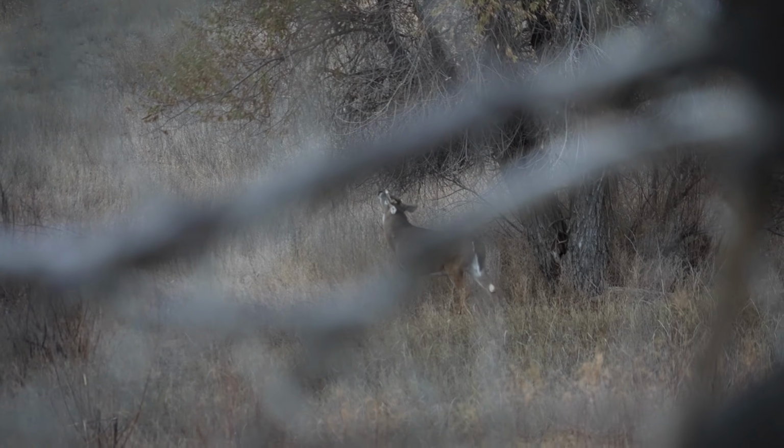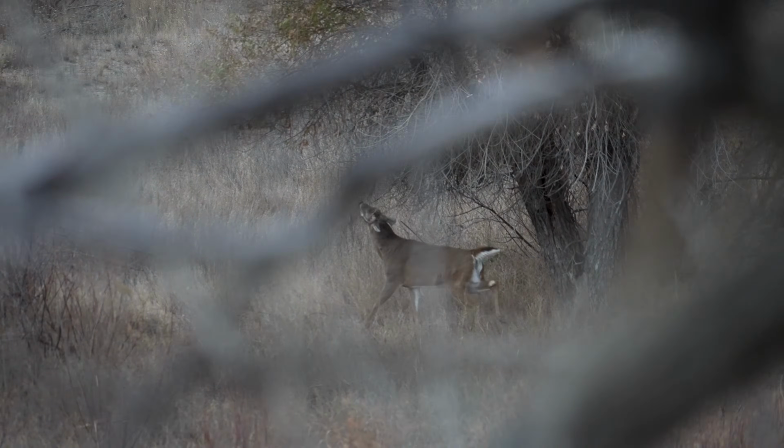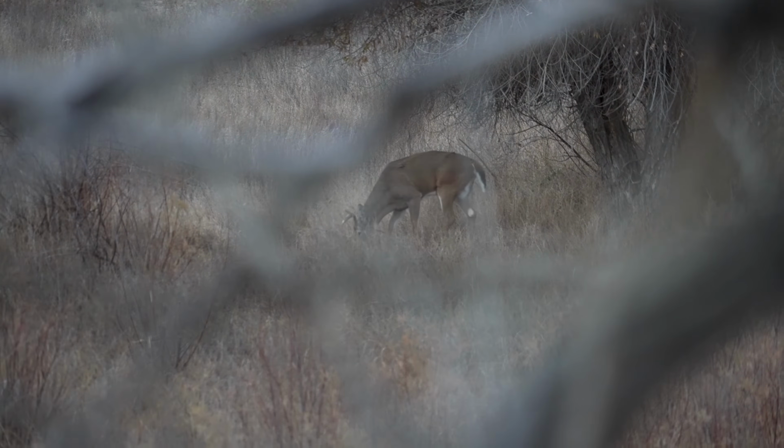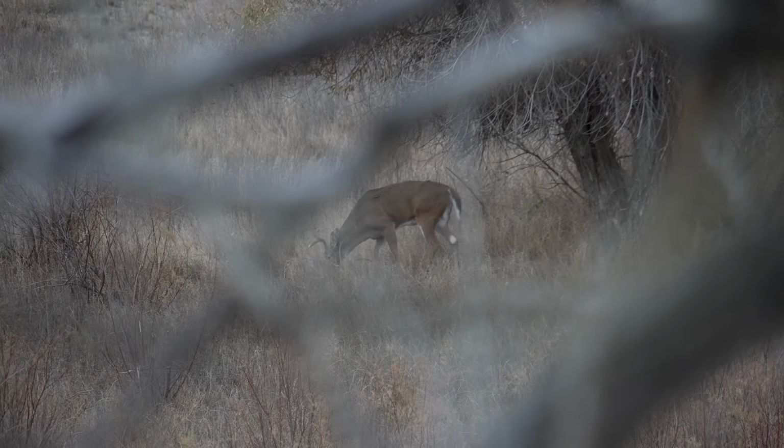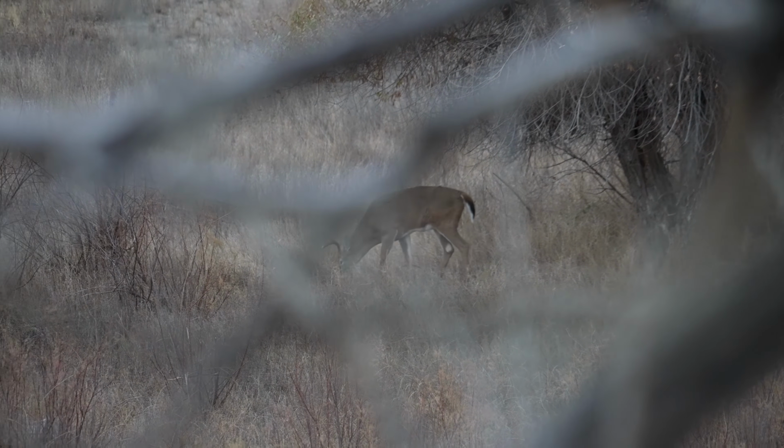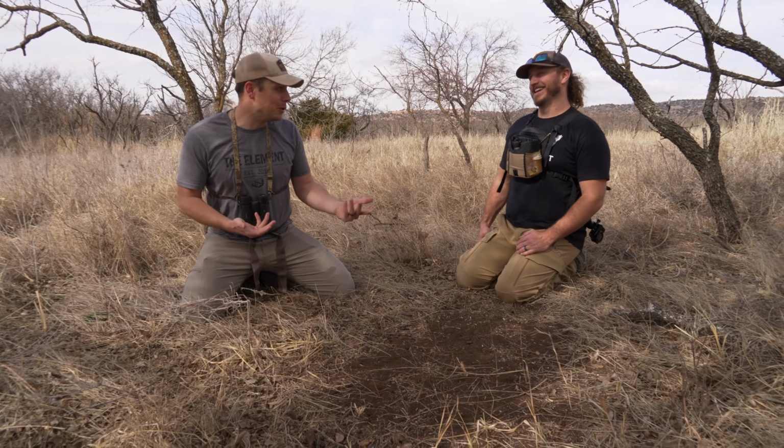So you can figure stuff out from your camera that way, know which way the buck's coming in. Say he's coming in from the north, you need a north wind. So hunt him on a north wind, which also happens to be, if you get a north wind in October, it's going to be cold, they're going to be moving, it's going to be awesome.